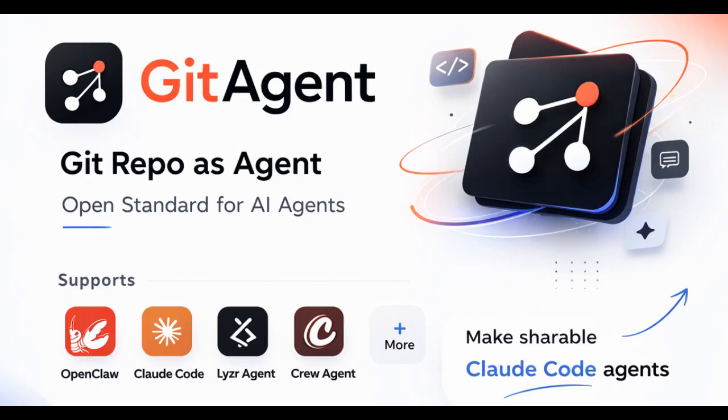And because it's Git native, you get something nobody talks about enough: agent versioning. You want to roll back the agent's behavior? Git revert. You want to see what changed? Git diff on the config. The full power of version control applies to your AI agent, not just your code. This is being positioned as an open standard, meaning anyone can build a runtime that implements it. Git Agent is the reference implementation, but the spec itself is public.